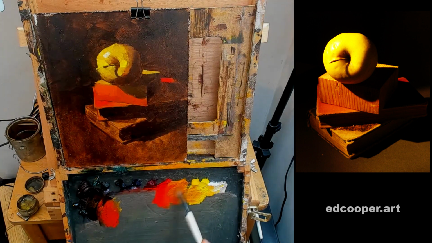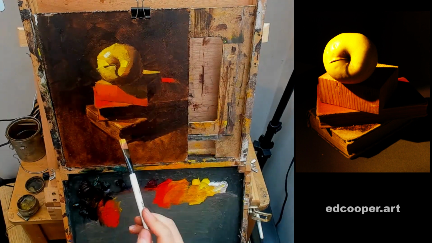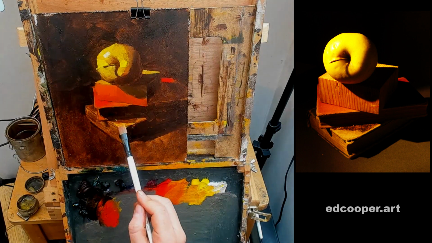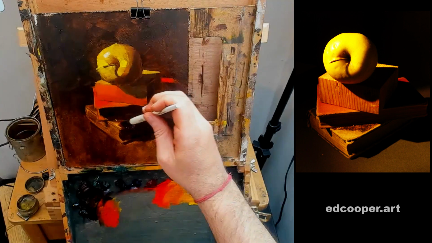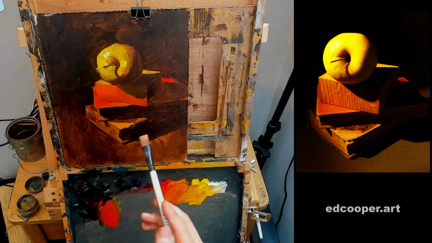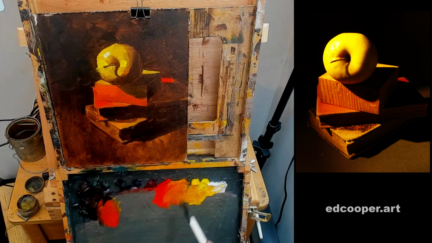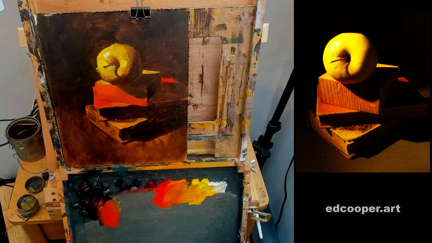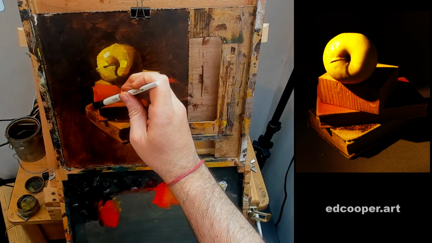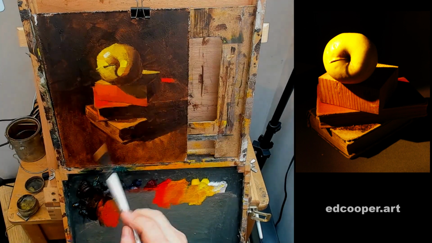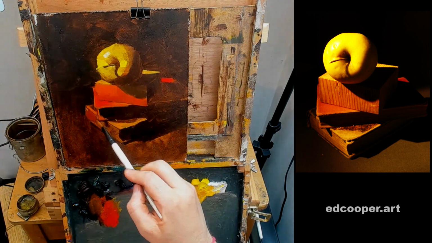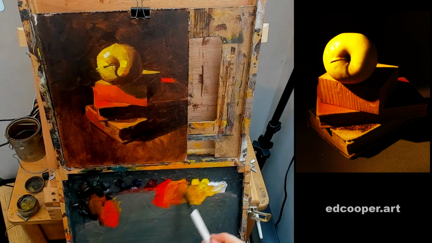Now, although I advise against it, as you can see, I am doing quite subtle corrections as I go. But I'm trying to just keep the whole thing moving along at a fair pace. And there again, concentrating on that diagonal, keeping that perspective in mind, warming up the shadow there slightly.